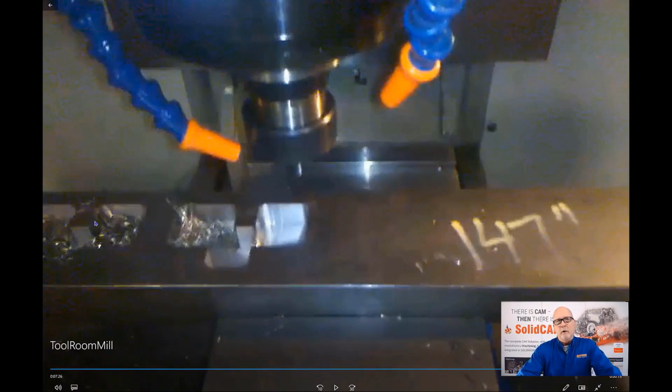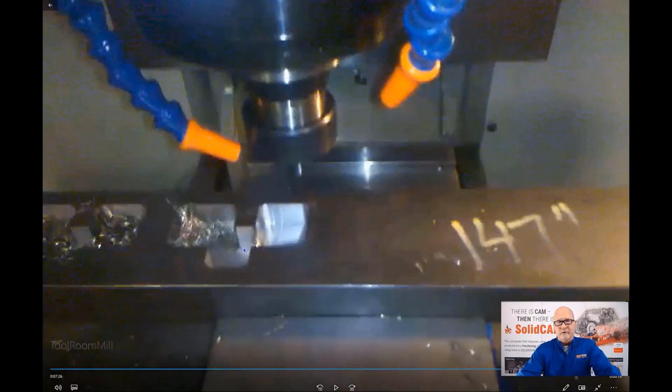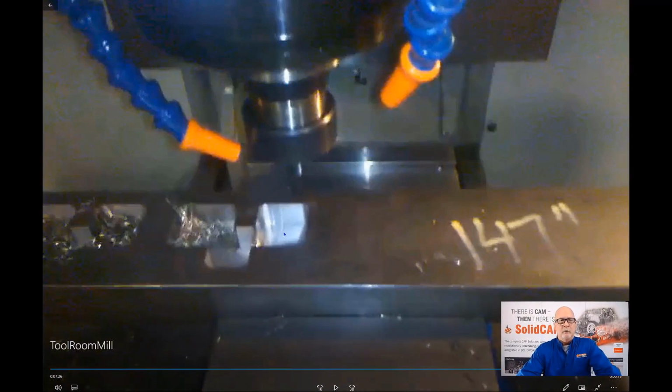But he was only getting 1 here, and his cycle time was 2 hours 26 minutes. Our cycle time was 7 minutes 26 seconds. So significant improvement, even on an old low performance machine. Saved them lots and lots of money.